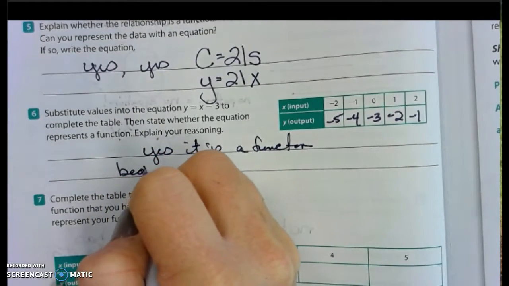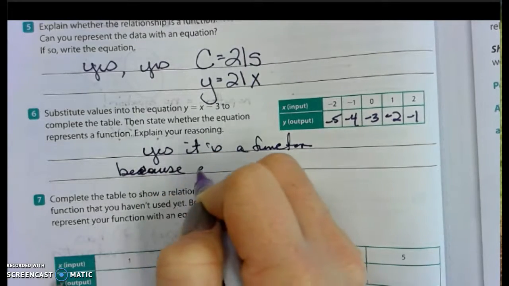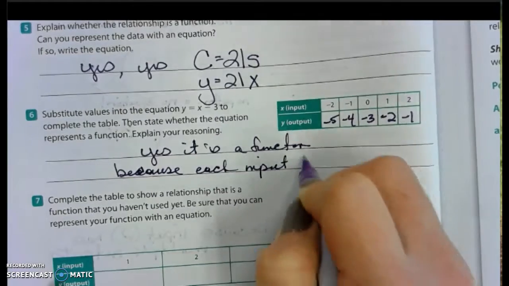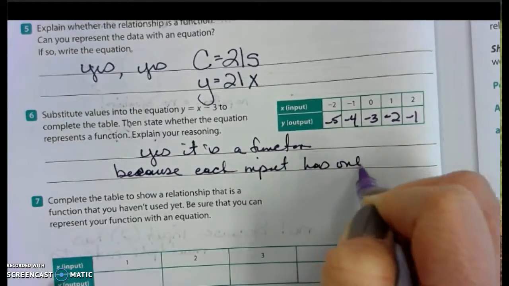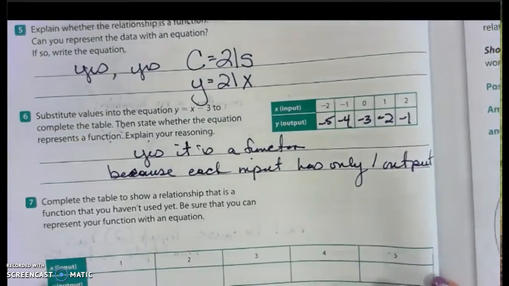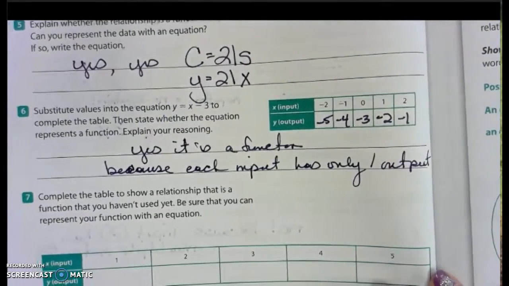Yes, it is a function, because each input has only one output.